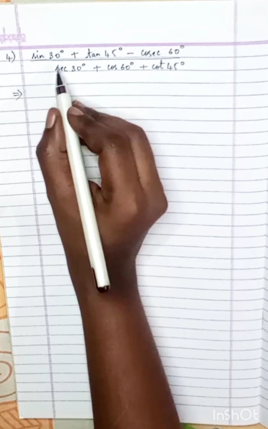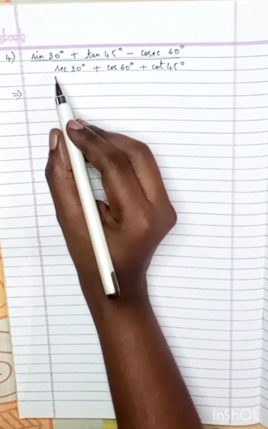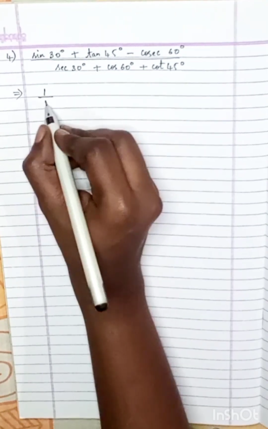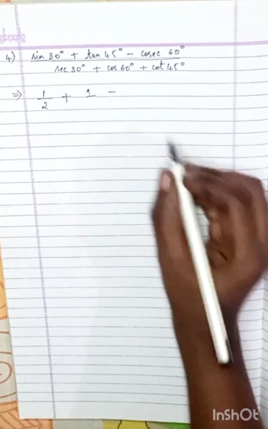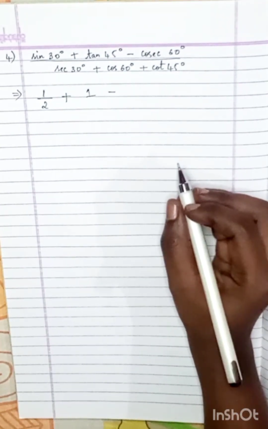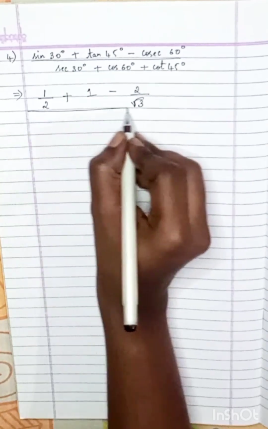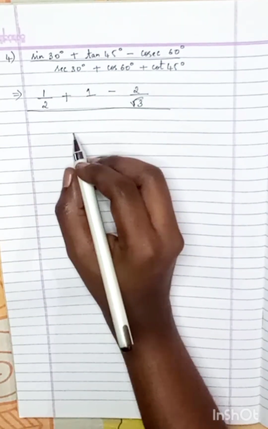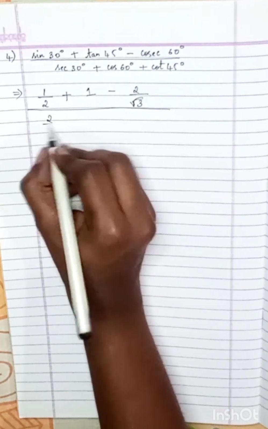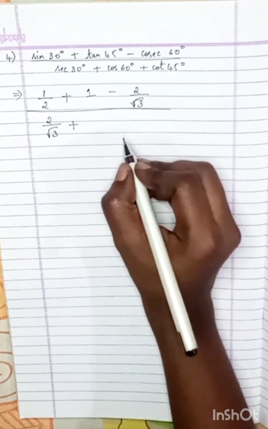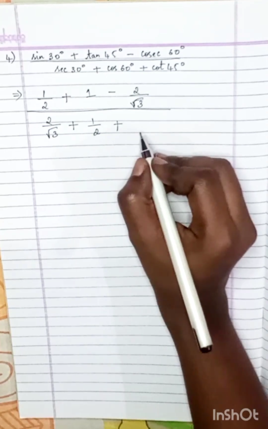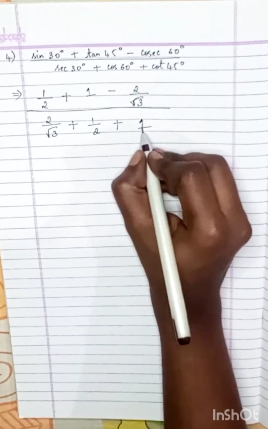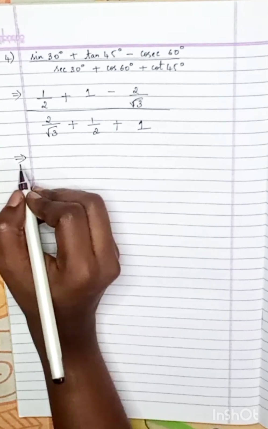Now let us first substitute the values. Sin 30° is 1 by 2, plus tan 45° is 1, minus cosec 60°. Cosec 60° is 2 by root 3. Next, let us substitute for the denominator part. Sec 30° is 2 by root 3, plus cos 60° is 1 by 2, plus cot 45° is 1. So now we have substituted the values.